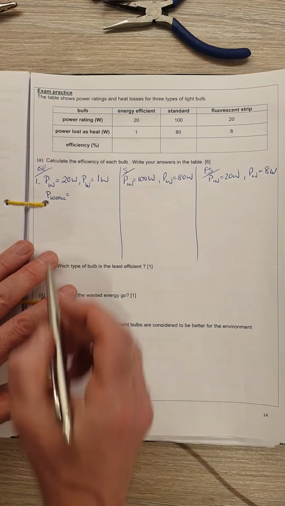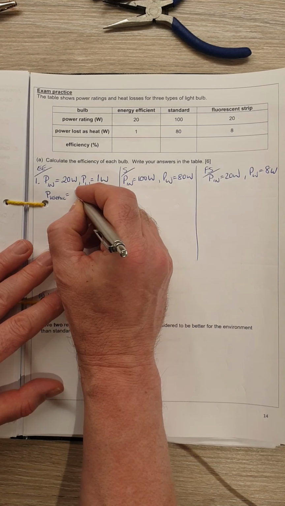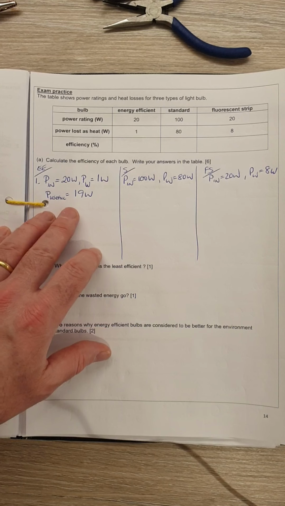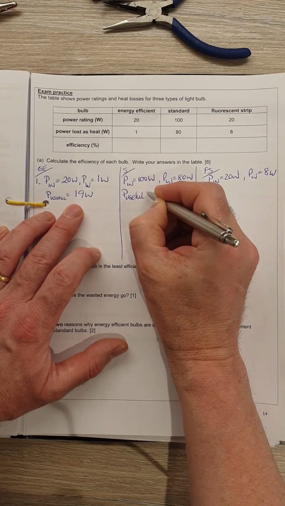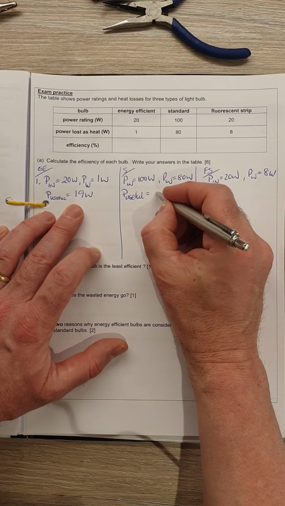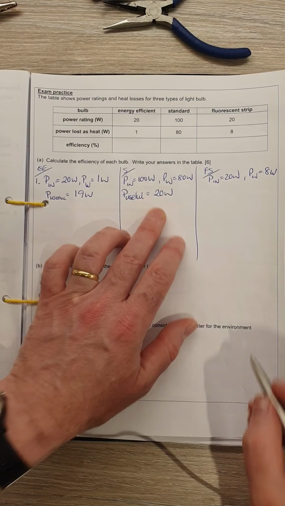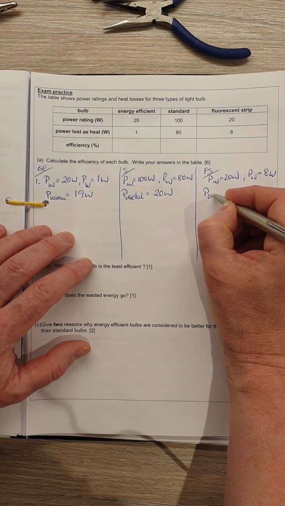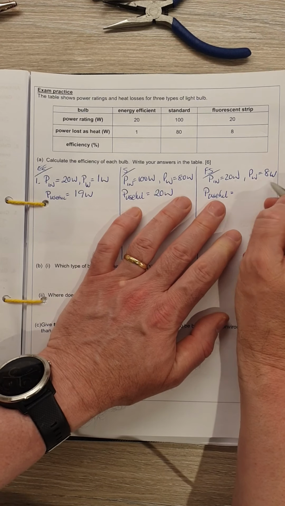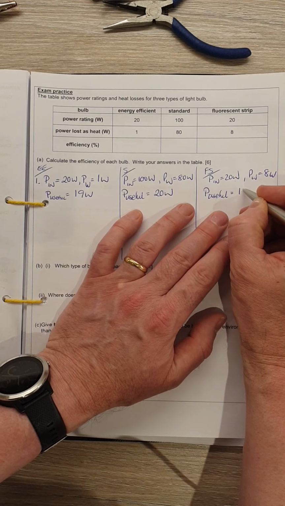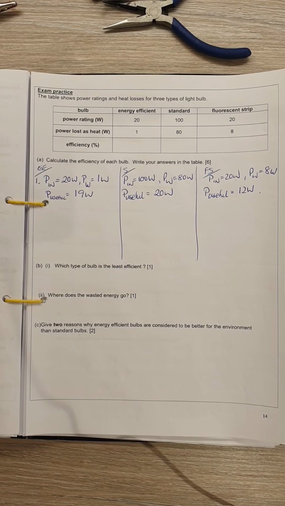So here I've got 20 watts minus 1 watt, that leaves me with 19 watts of useful energy out. For this one, I have 100 minus 80, so I've got 20 watts of useful energy out. And for this final one, I've got 20 watts in and 8 watts wasted, so that's going to leave me with 12 watts of useful energy.